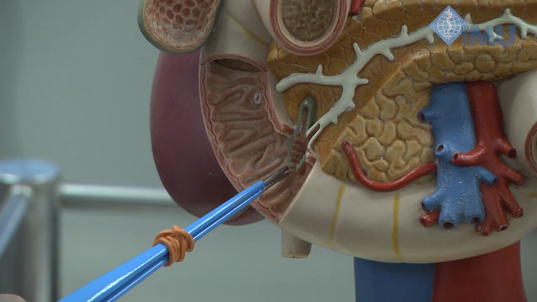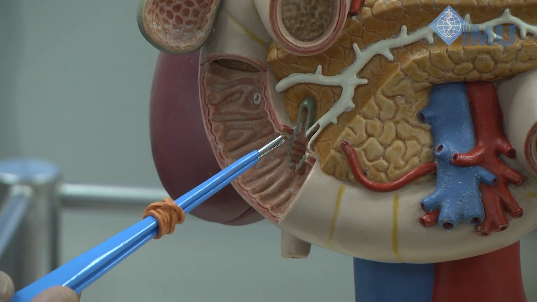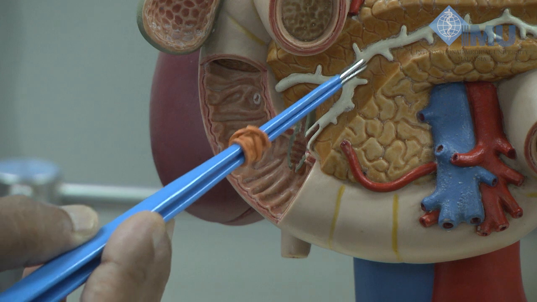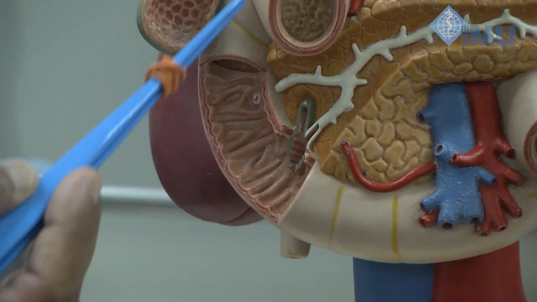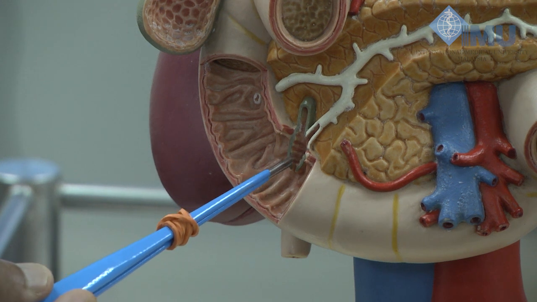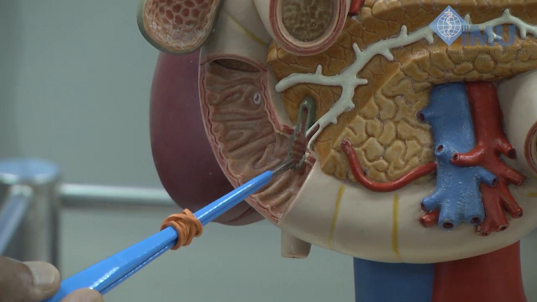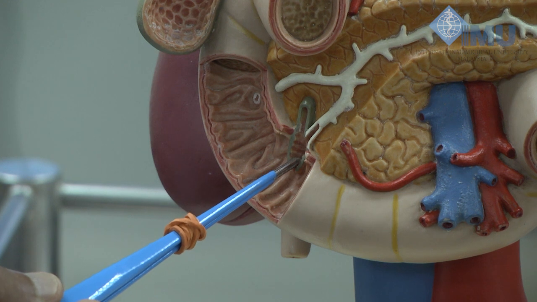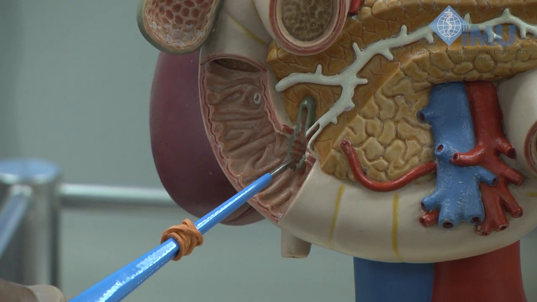So, remember again that the main pancreatic duct and bile duct form the hepatopancreatic ampulla and they open into the opening called major duodenal papilla into the second part of duodenum.